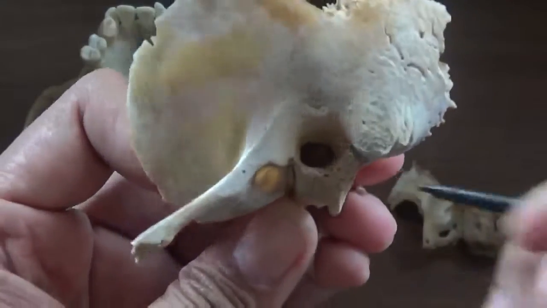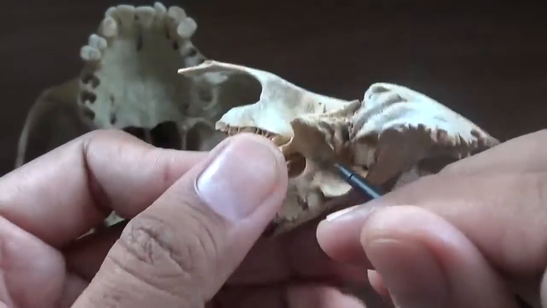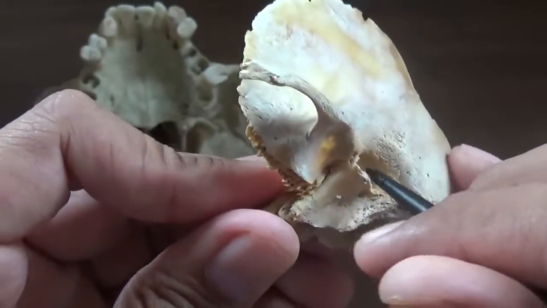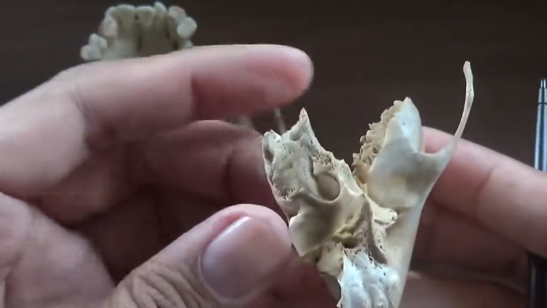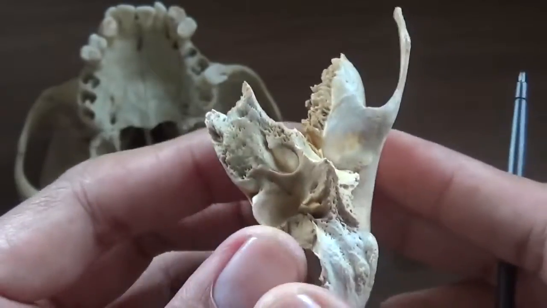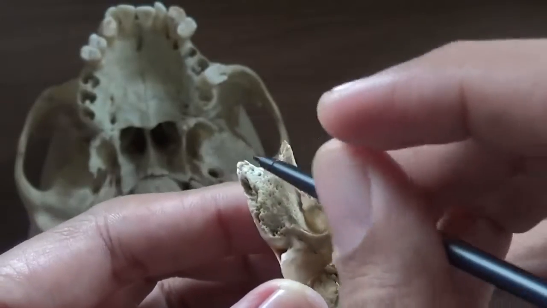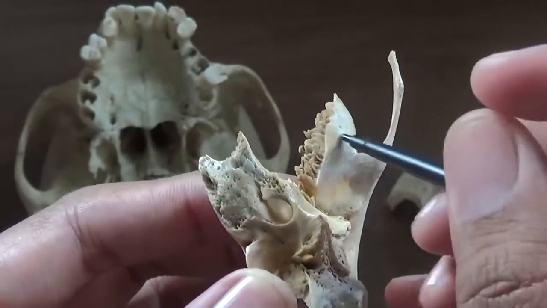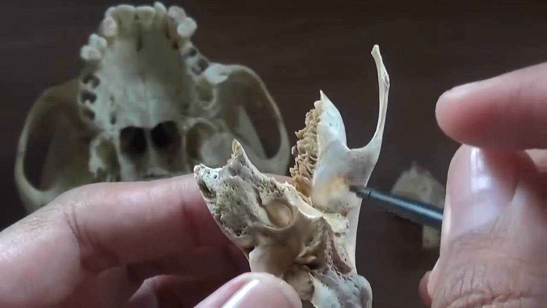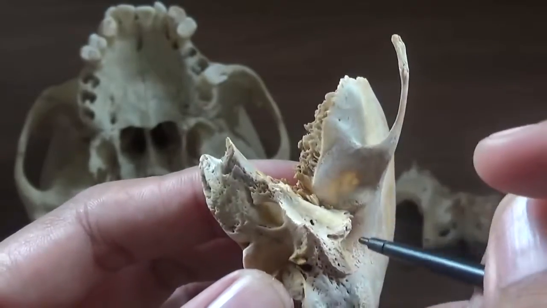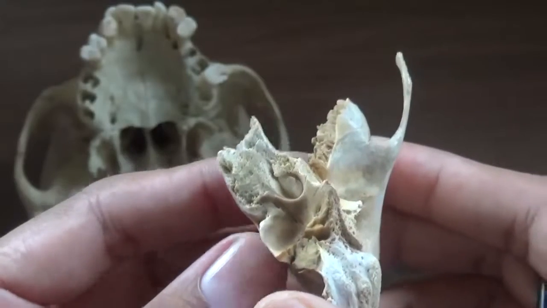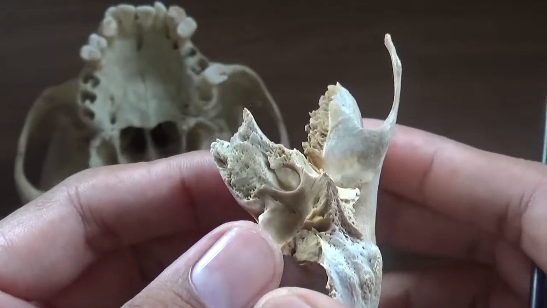And this triangular plate, it is the tympanic plate, right? So three parts of the temporal bone are observed: the inferior surface of the petrous temporal bone, the squamous part of the temporal bone, and tympanic plate. So these five bones are observed in the lateral area.